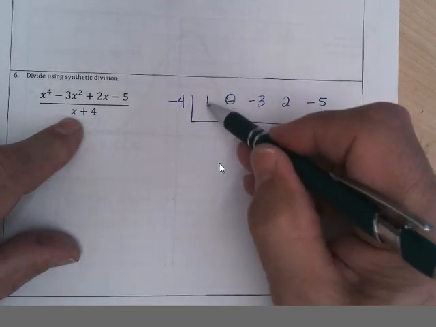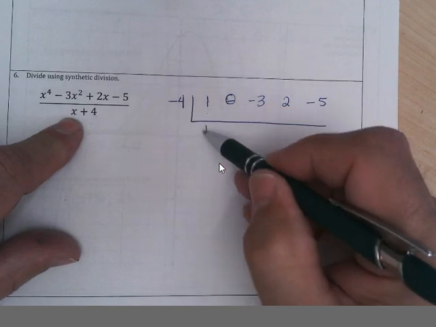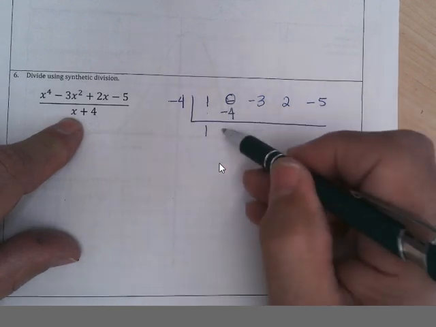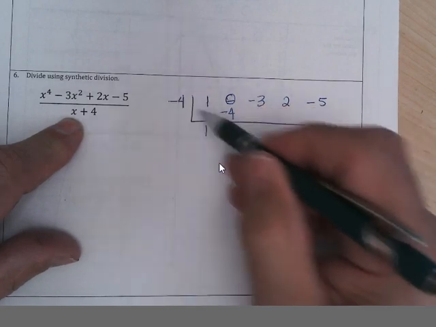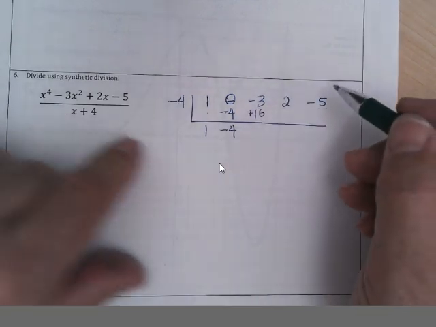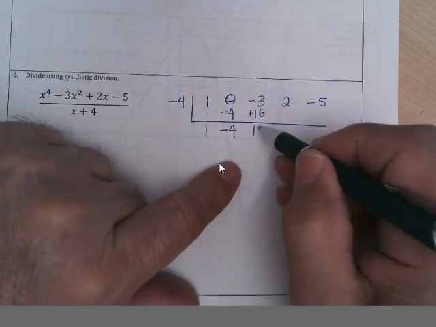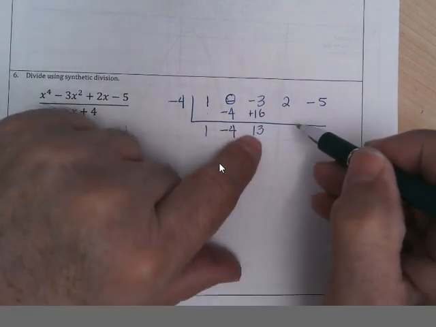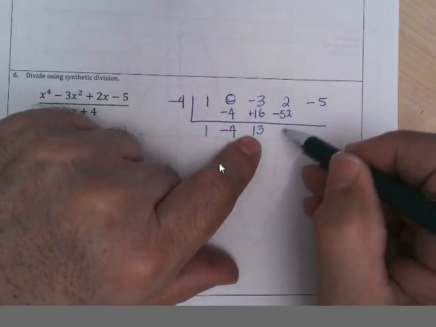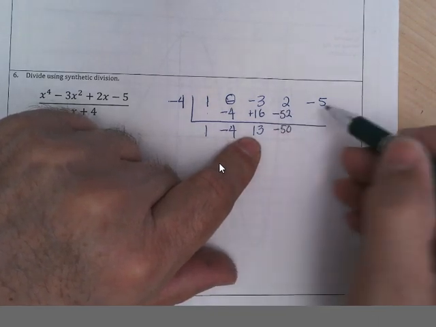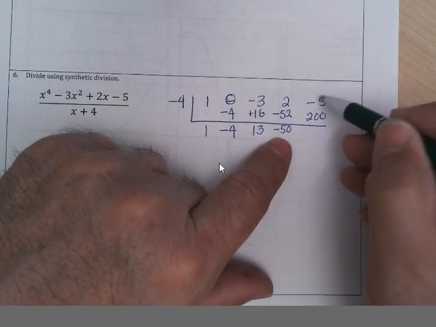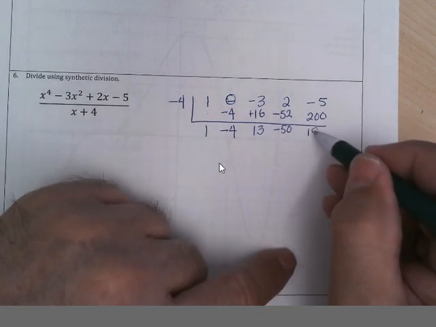So we add. 1 plus 0 is 1. We multiply. We get negative 4. We add. 0 and a negative 4 makes negative 4. We multiply. We get positive 16. We add and we get 13. We multiply, we get negative 52. We add, we get negative 50. We multiply, we get positive 200. We add, we get 195.